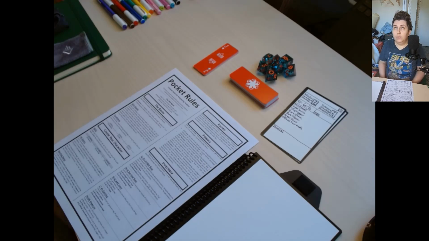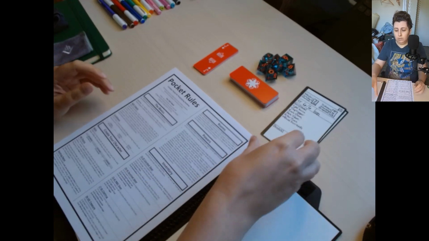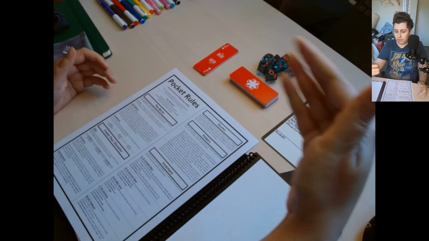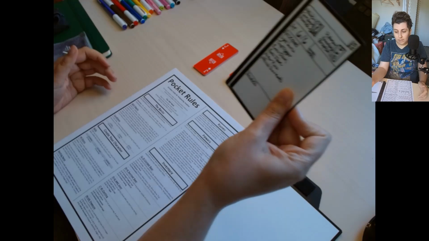And the 3D printing aspect of it, though, can get a little ridiculous in an RPG setting, because you have the ability to make any items that you need.